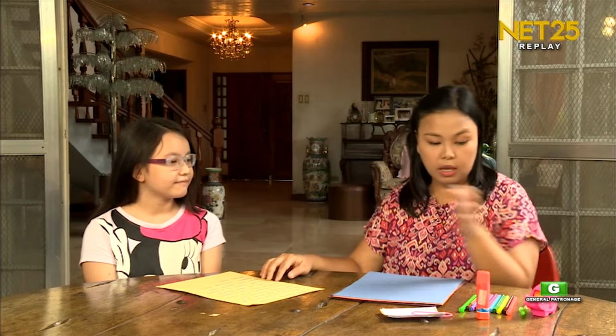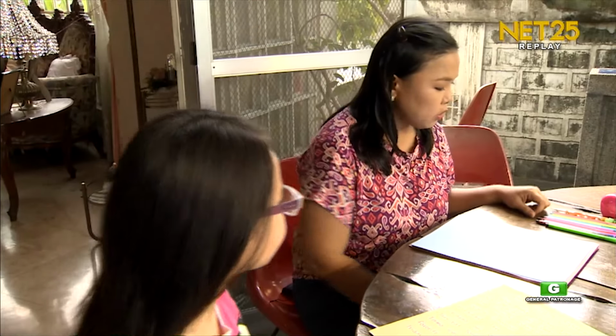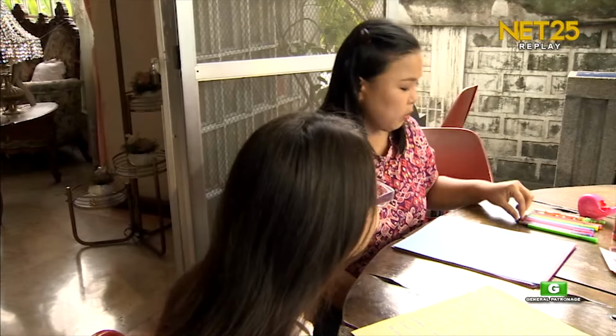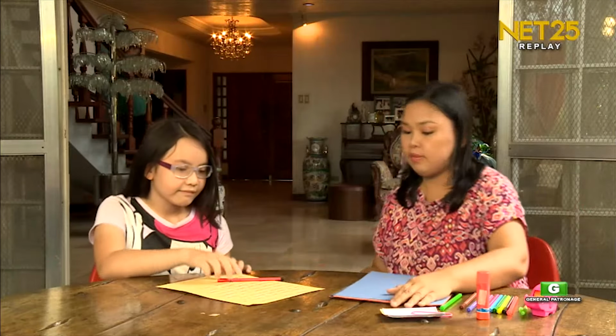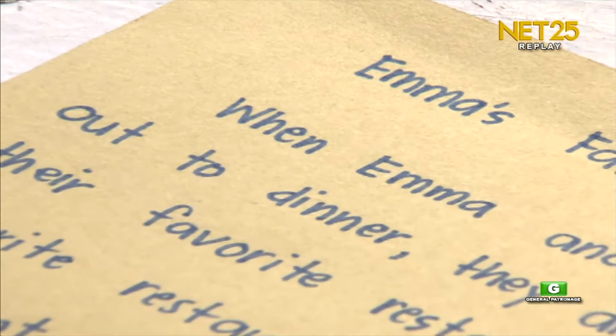Good job. So are you ready to encircle all the nouns in this paragraph? Yes. Okay. What color would you want to use for today? Red. Okay. Here you go. You can start with the paragraph, not with the title anymore. Okay? All right. Go.